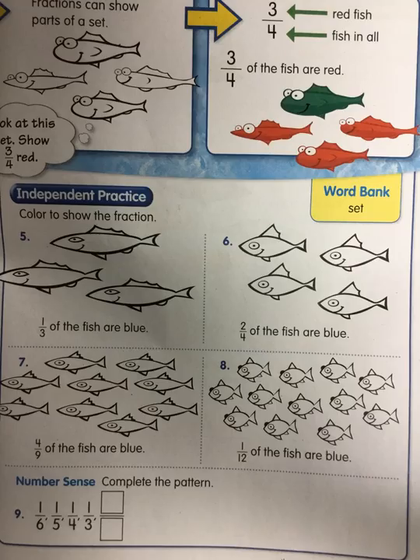All right, you are going to need a blue crayon. Pause, go get a blue crayon if you need it, and let's go ahead and get started. The directions say color to show the fraction. 1/3 of the fish are blue. So there are 3 fish, and 1 out of the 3 are blue. So how many fish am I going to color? 1, that's right. Top number is the number that I'm going to color, so I'm going to color the top number.